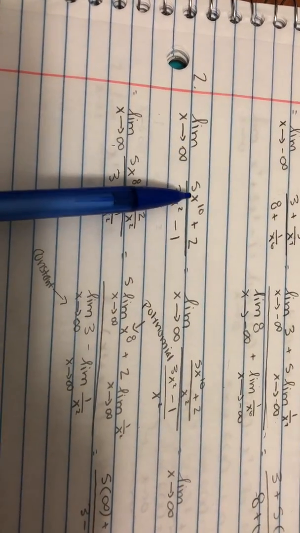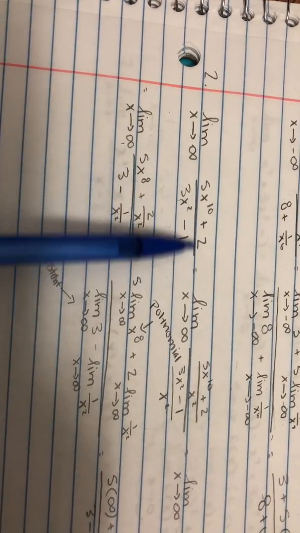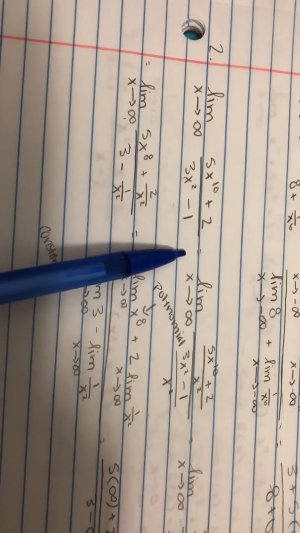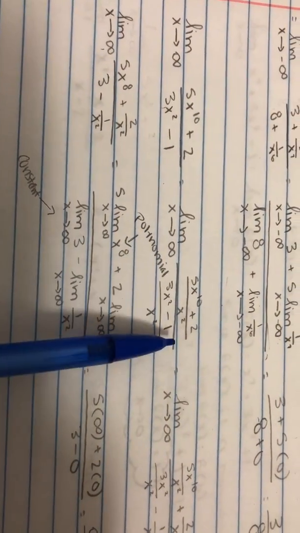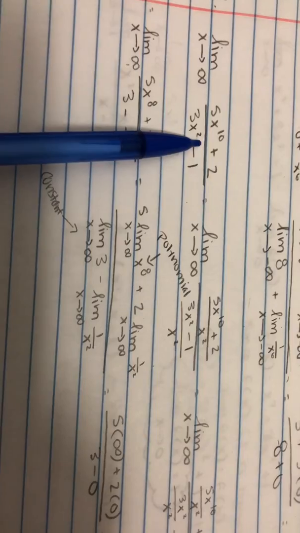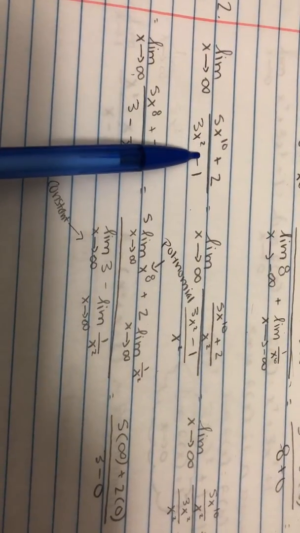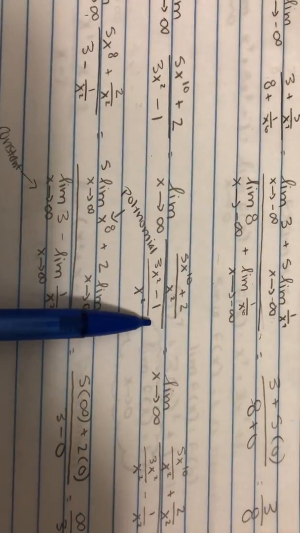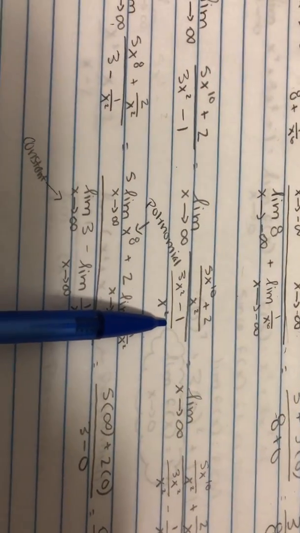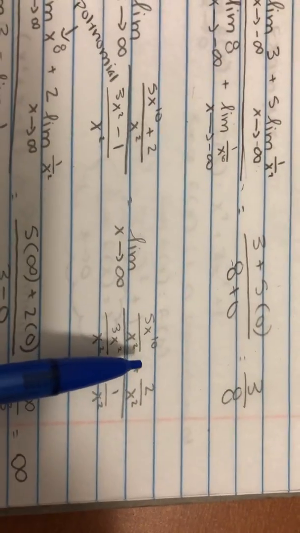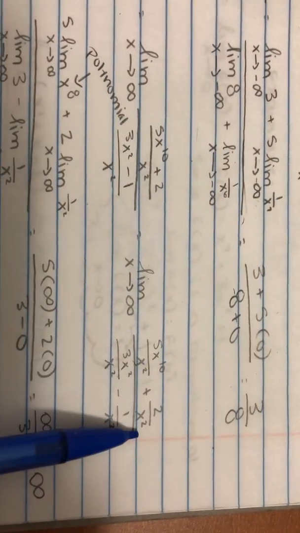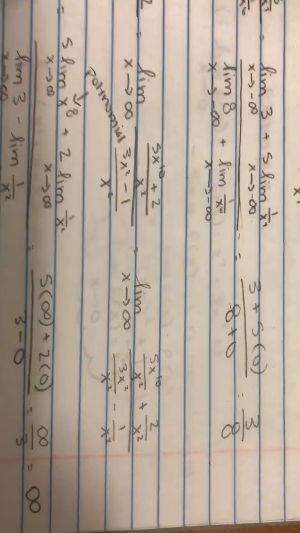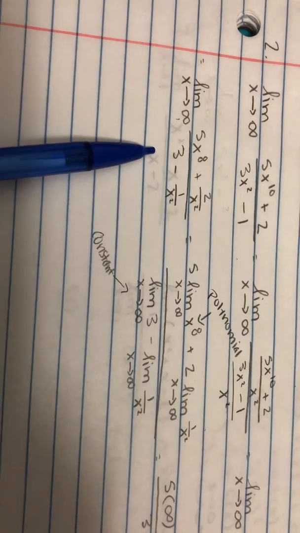Limit of (5x to the 10th plus 2) over (3x squared minus 1) as x approaches positive infinity equals. So here you'll use the power function again, and remember it's always the denominator function, x squared. So you divide the numerator and the denominator by x squared. You separate each term and remain dividing it by x squared. And then you simplify. And here's a simplified version of it.